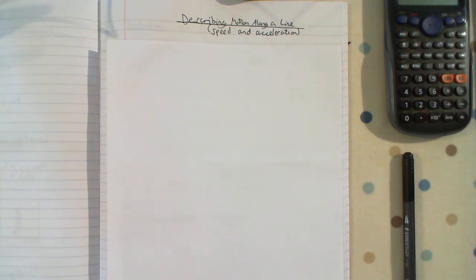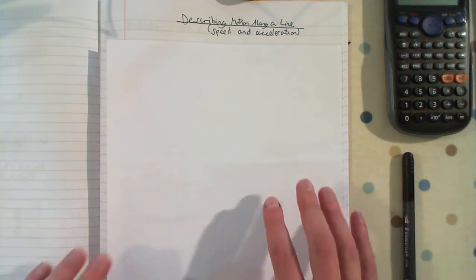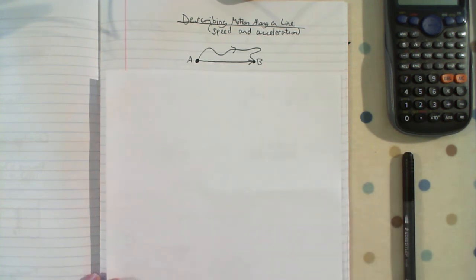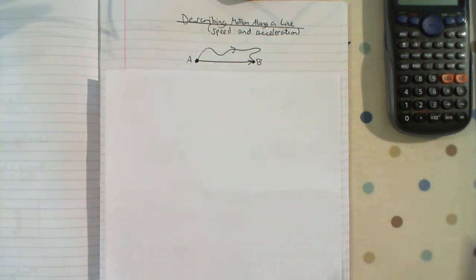This is a video recording describing motion along a line, which is speed and acceleration in simple terms. Let's just recap the difference between distance and displacement.